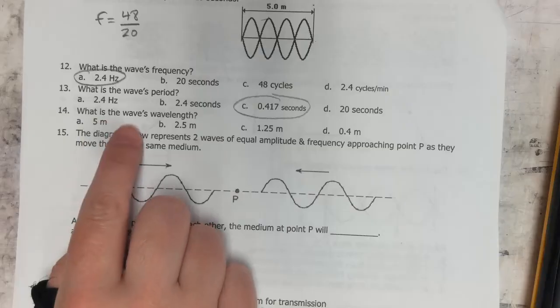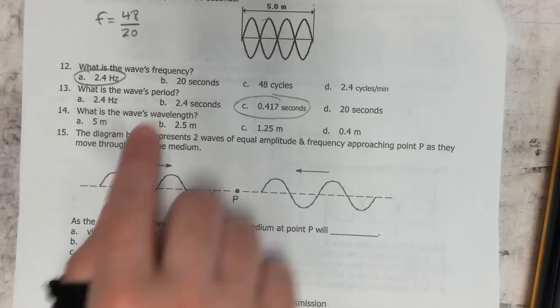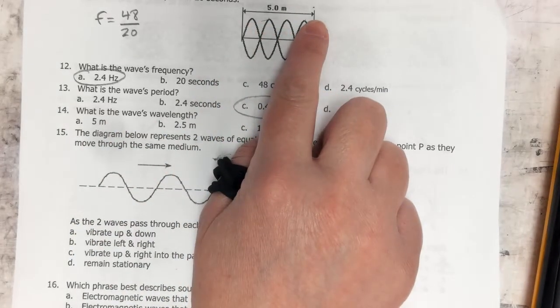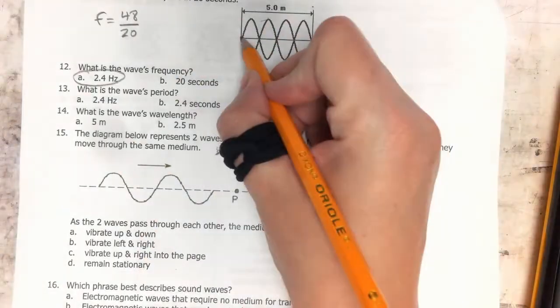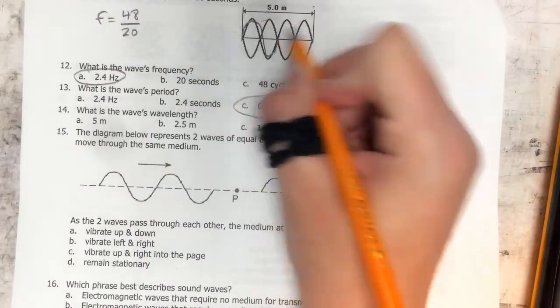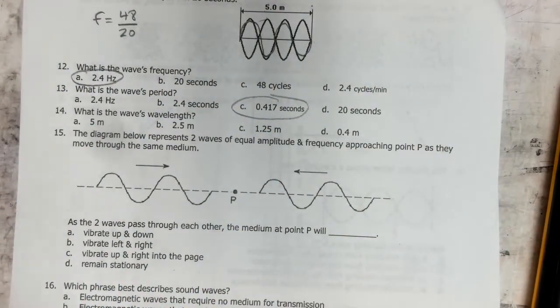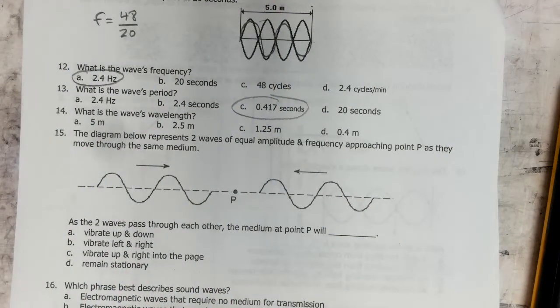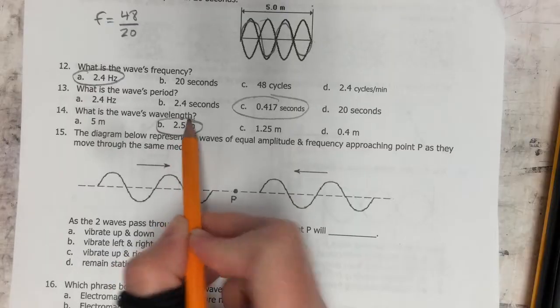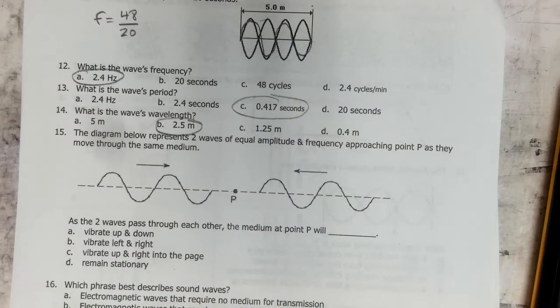Number 14 says, what is the wave's wavelength? You have the length of this entire thing, but this is not one wave. If you count the wave cycles here, that's one wave, that's 2 waves. So 2 waves is 5 meters, which means one wave is 5 divided by 2. Each of them is 2.5 meters long. So number 14, your wavelength should be 2.5 meters.